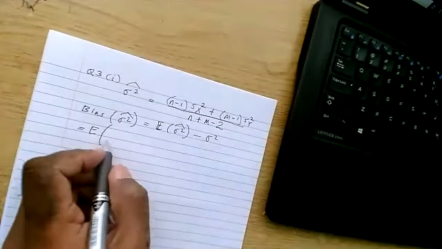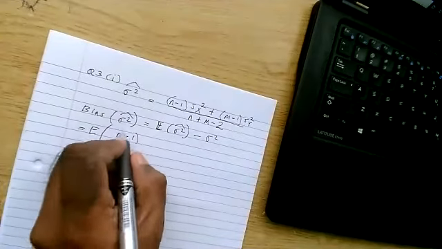All right, so this is the expectation of n minus 1.